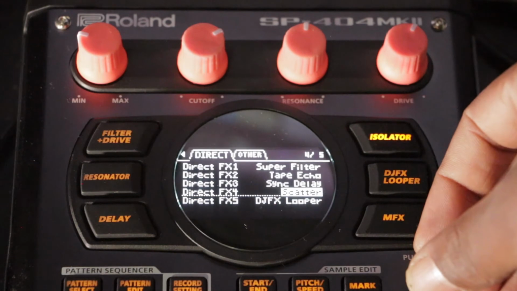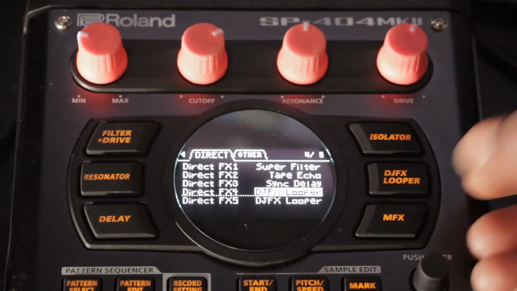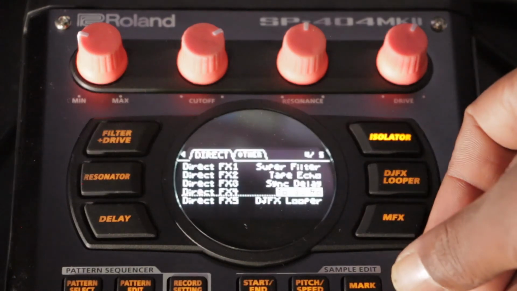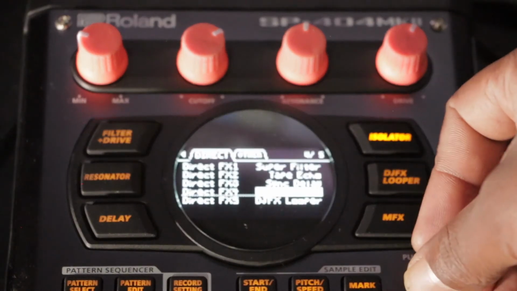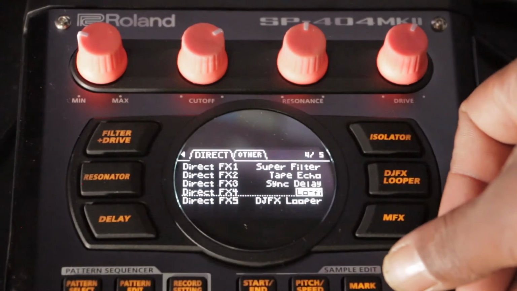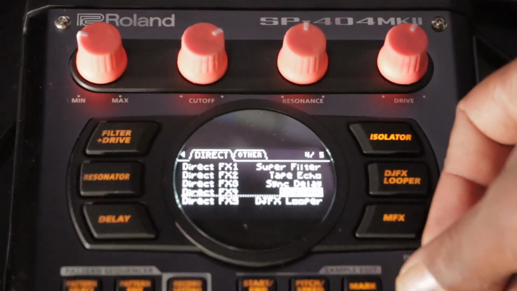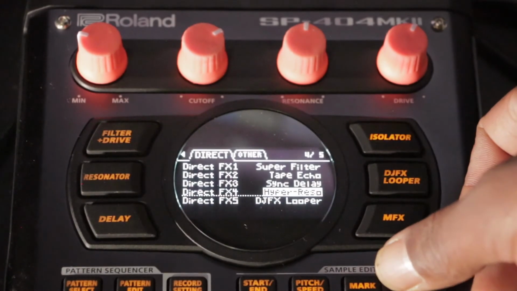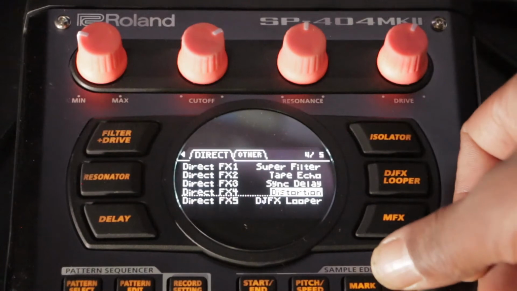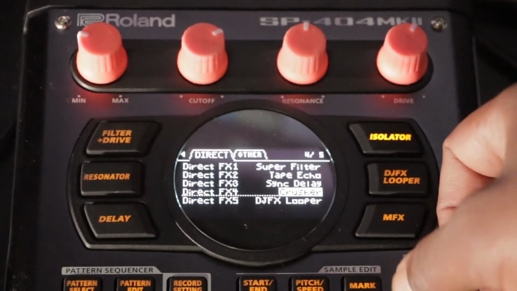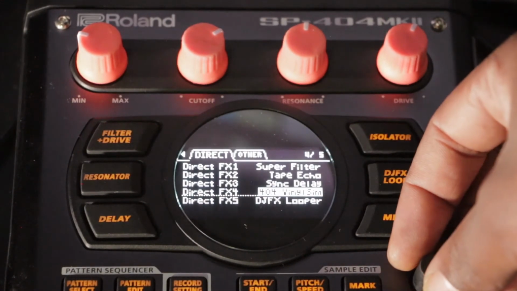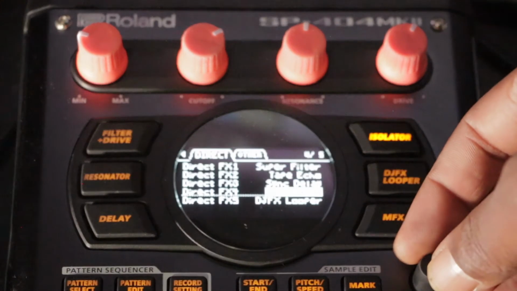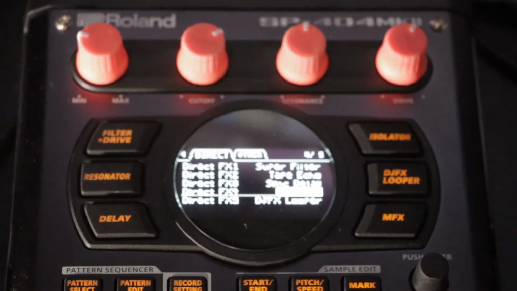So instead of an isolator, maybe we want to go DJ looper. Oh wait, that's next to it. What would I do instead of an isolator? Maybe I would do a reverb. I like using reverb sometimes. A slicer. So there's so much stuff you can put on there, guys. A compressor. There's so many little things you can do with this. It makes it a really powerful device where you can just customize it.